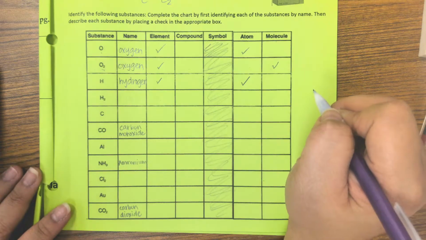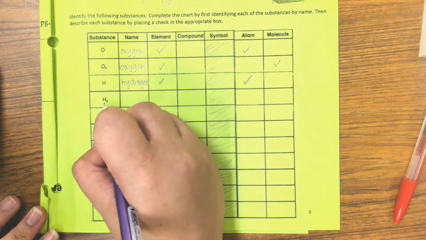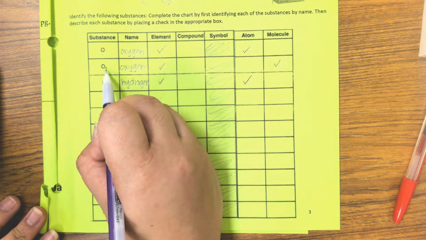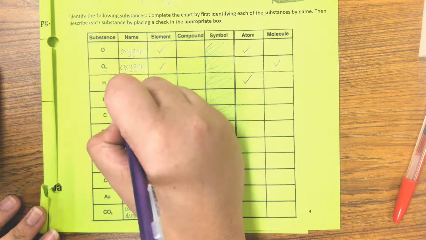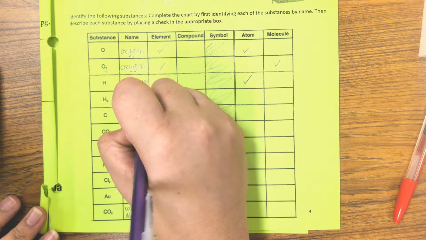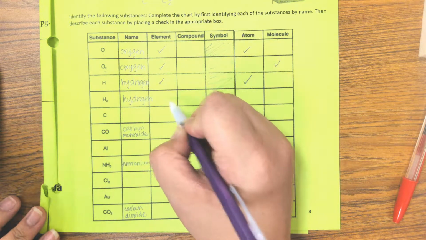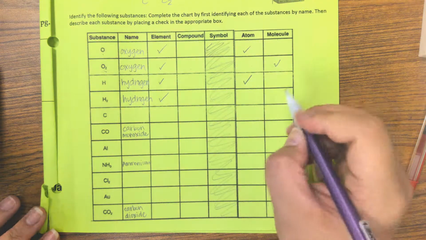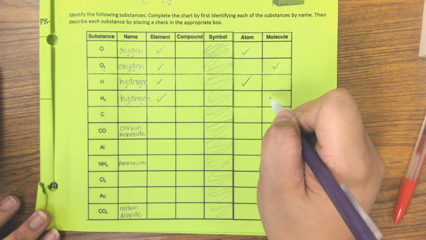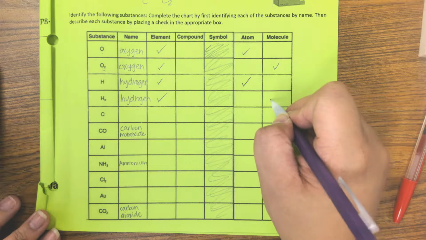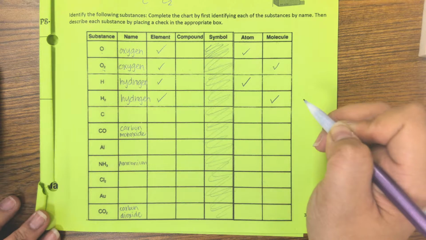Okay, we have another repeat. So we have another H2 similar to O2. So it's still going to be hydrogen. Okay, is it an element or a compound? It's going to be an element. Now, is it an atom or is it a molecule? Well, there's more than one, so it's going to be a molecule.